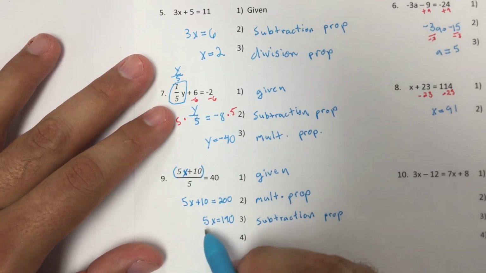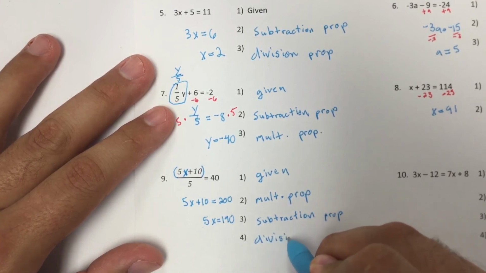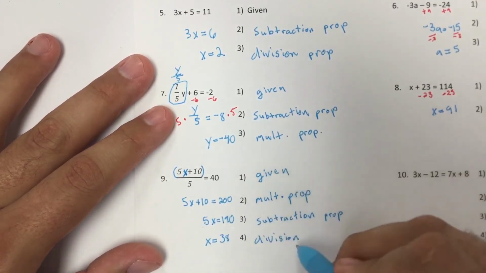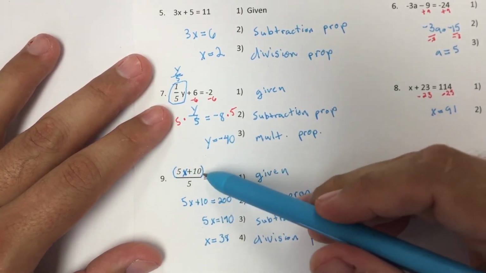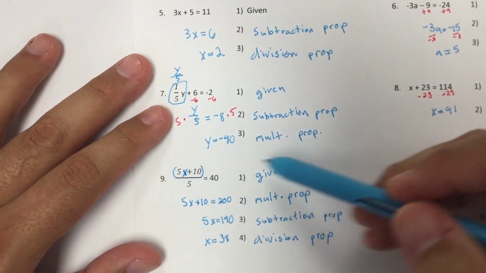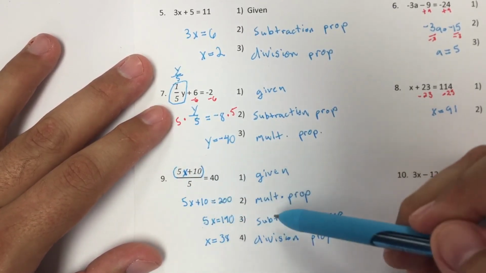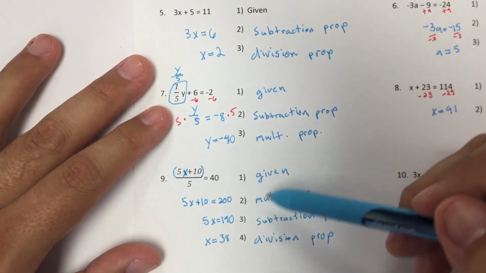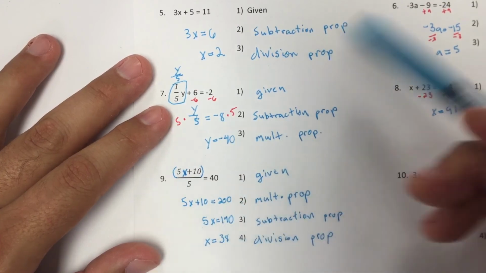And then lastly, I divide both sides, so I'm going to use my division property, and I get x equals 38. Right? And this is what geometry is. You got a statement. Okay, so here's my statement given. Based on this property, this is the statement I get. Based on this property, this is the statement I get. Based on this property, this is my conclusion. So based on these steps going in this order, this is my final outcome.